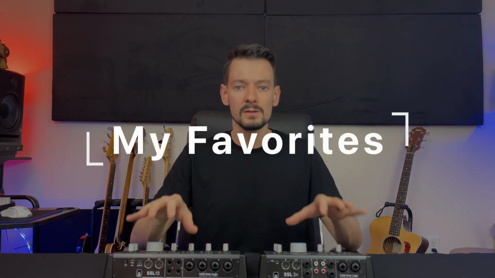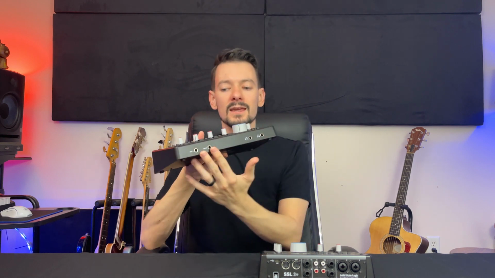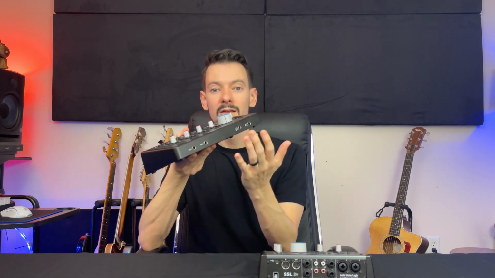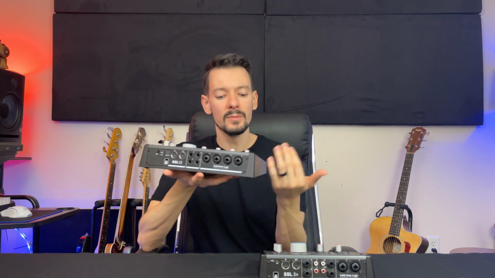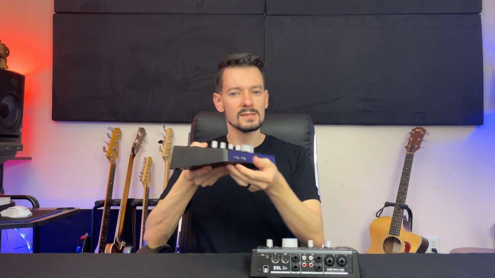Here are my favorite parts about each one. The SSL 2 Plus has less inputs, but it's got this combo mix knob. It's super simple. This one has more inputs, plus you get the dedicated high Z input on the front. That's really nice, especially if you've got preamps and mics routed through your desk. Those go in the back. But if you're just gonna plug in a guitar, you do wanna plug it in the front. You don't wanna have to slide this thing out and plug it in the back. So this is a little more efficient in my opinion in that area.